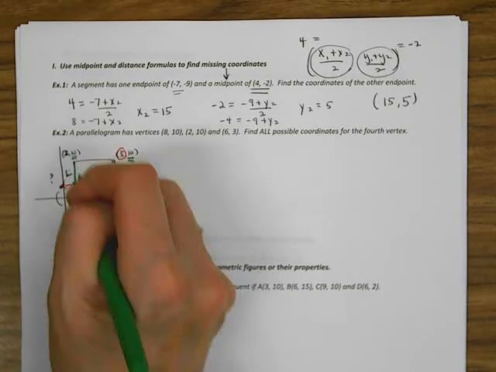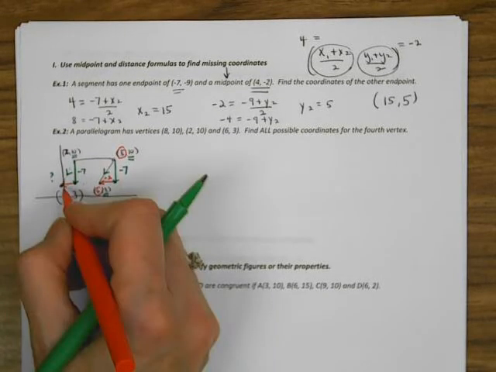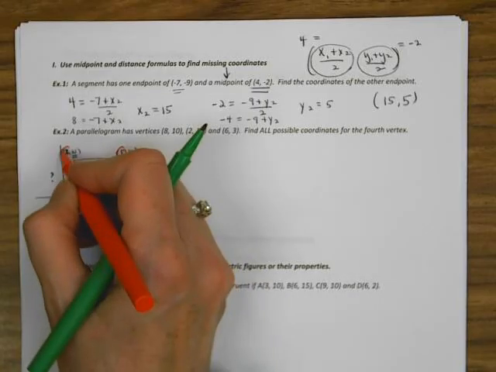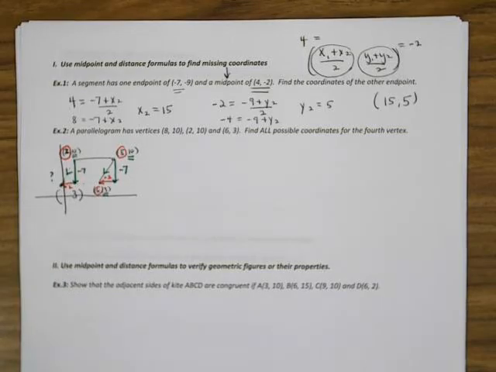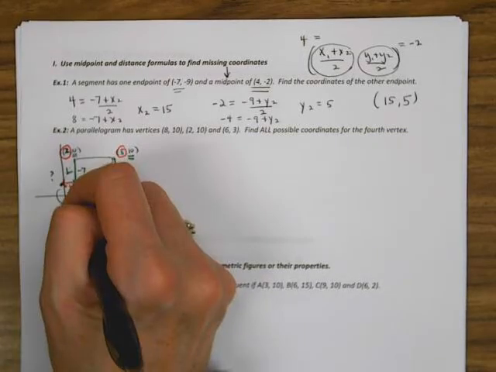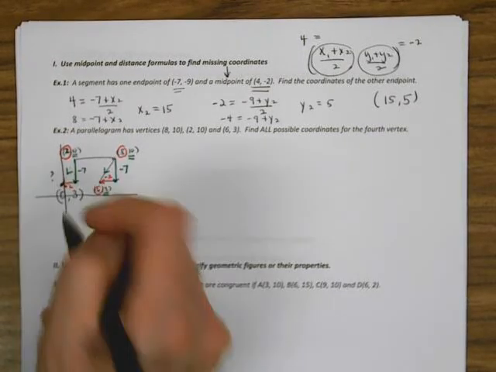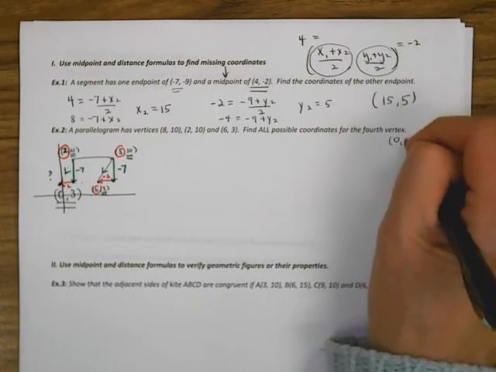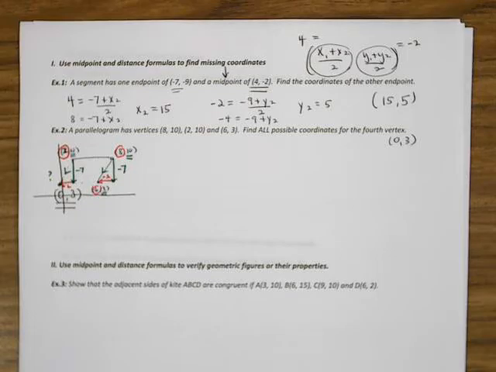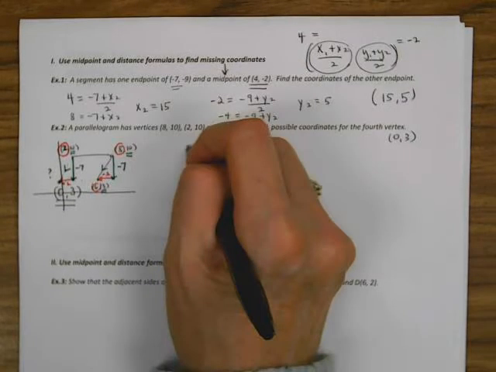All right, so this was down 7. This is 2 to the left. Look at your x coordinate. You were at 2. If you're at 2 and you go 2 to the left, you should be at 0. So one option is 0, 3. Let's keep a list of that right there, 0, 3. I'm thinking that some of you might have looked at this picture a little differently.